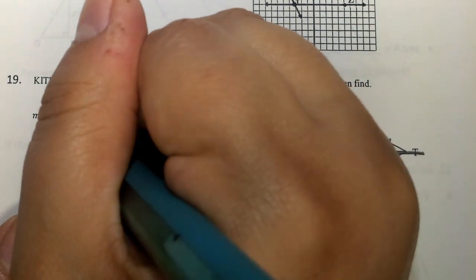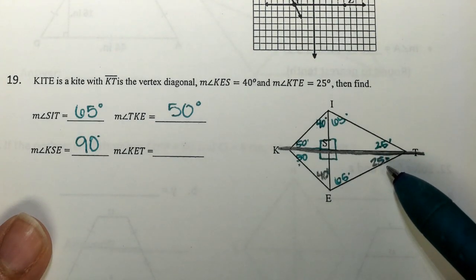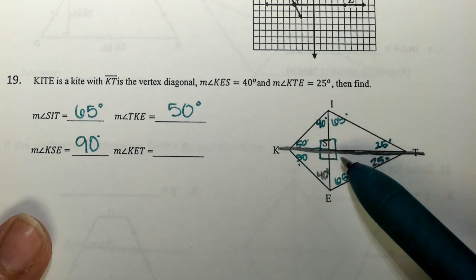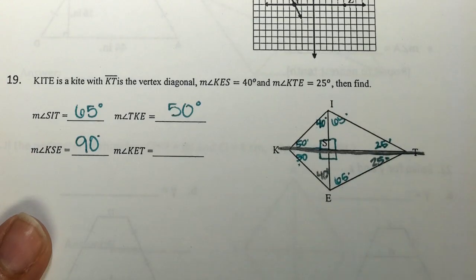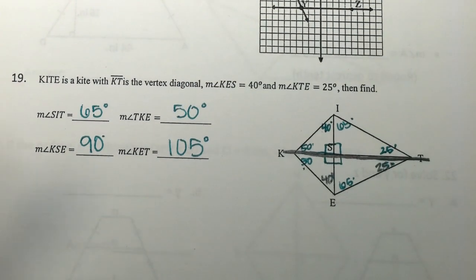Why did you put 65? Because this is 25 right here. Yes. This is 90. Yes. 90 plus 25 minus 180. Oh, okay. You see that? Yeah. Okay. And then what is KET? 40 plus 65 is... Questions?